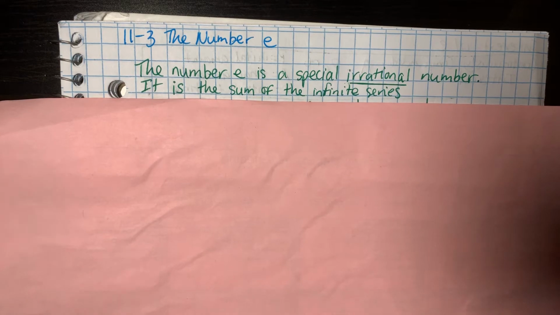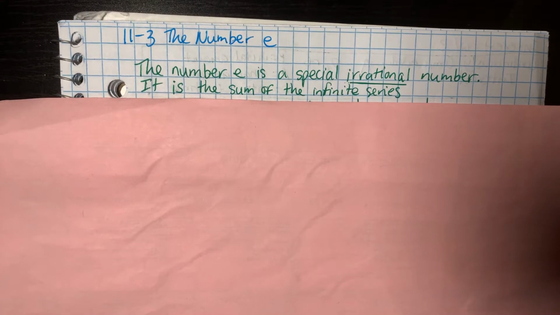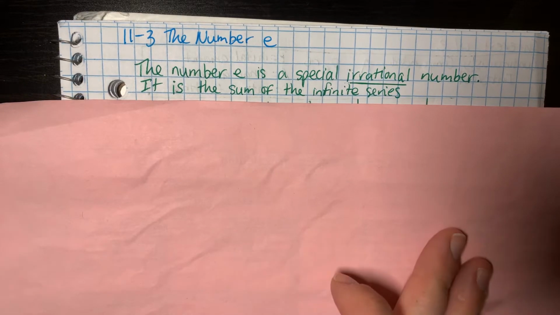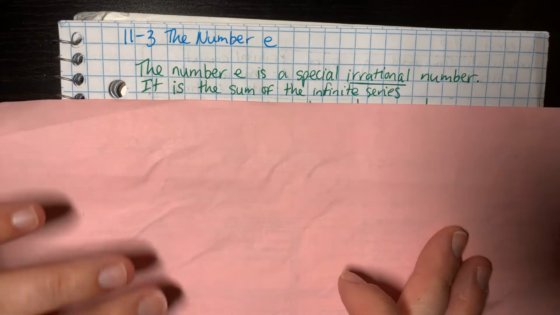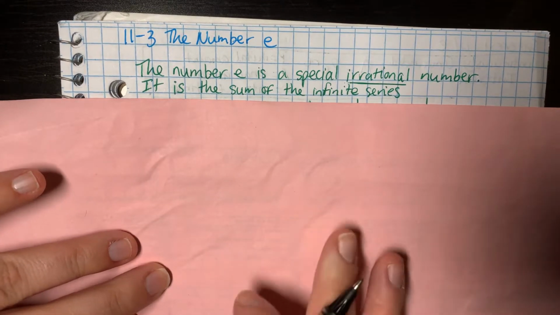So today is 11.3 on the number e. All right. The number e is a special irrational number. It is an odd phenomenon that they've found in nature to happen over and over. You'll see different problems in today's assignment, for example, that use the number e in it. There's some different growth that uses e, different kinds of money that use e. So that's what the number e is. It is a number. It's the weirdest thing about it.